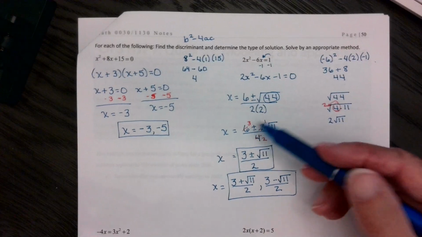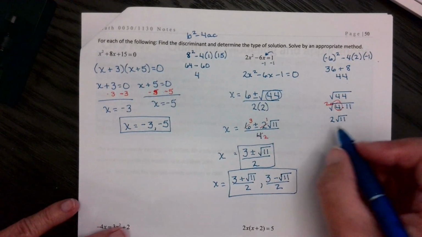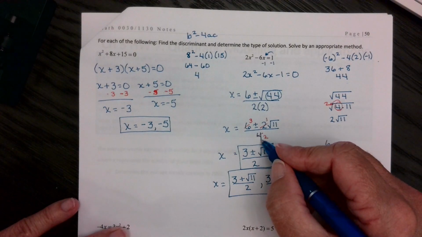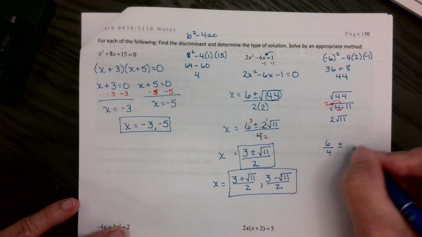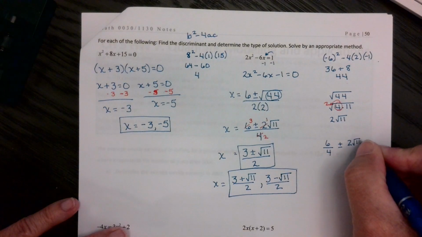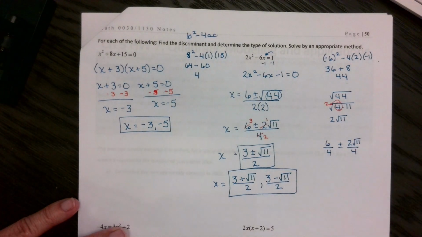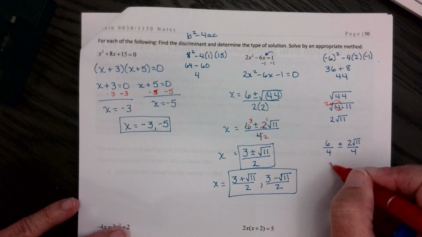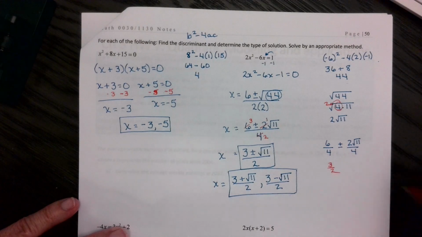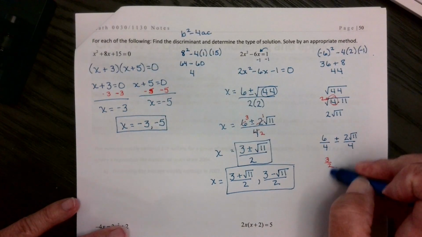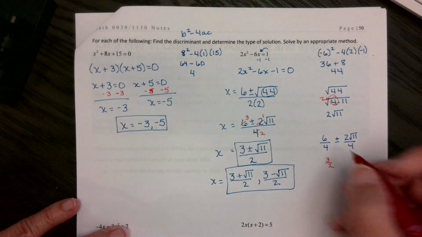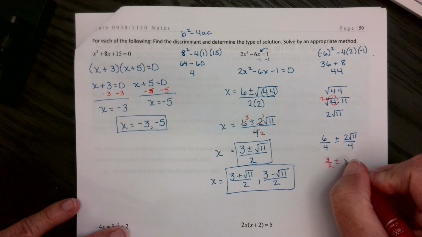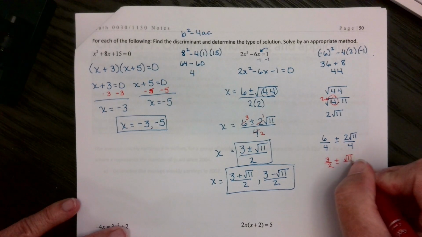Now, why did this work? That's because I can really split that up and say 6 divided by 4 plus or minus 2 square root of 11 divided by 4, and I can reduce it here. This reduces to 3/2 plus or minus, and this reduces to square root of 11 over 2.